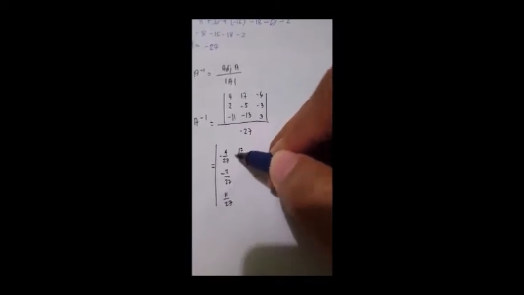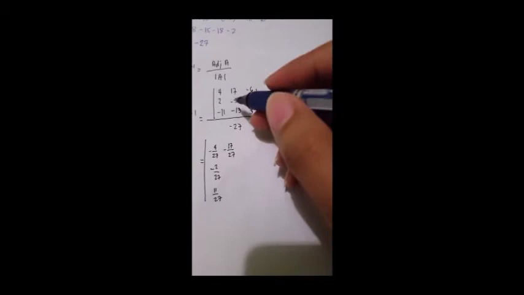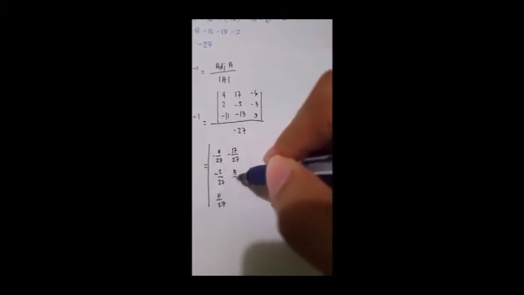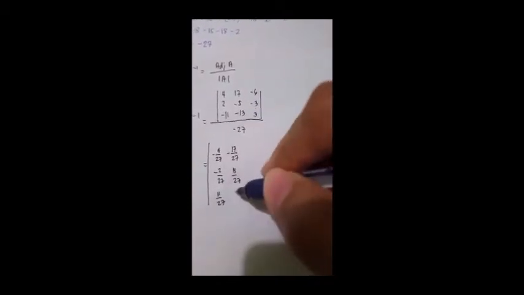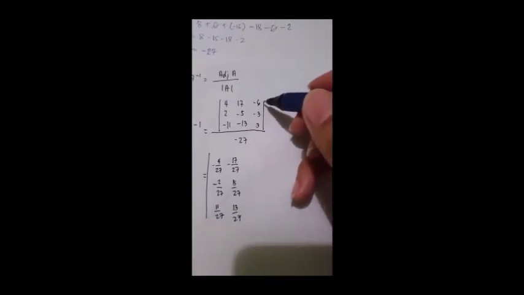We have 17, negative 27. We have 5 over 27, 13 over 27, and negative 6 over 27.